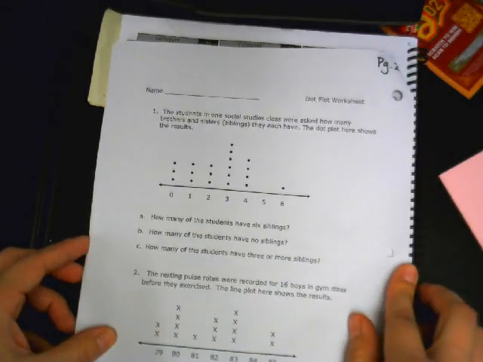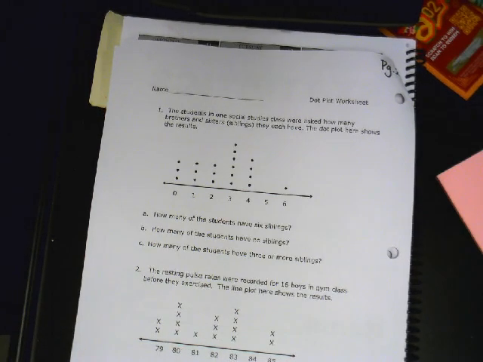All right, so let's turn to the dot plot page. Adam, dot plot. So, let's read the question. The students in one social studies class were asked how many brothers and sisters they each had. The dot plot here shows the result.